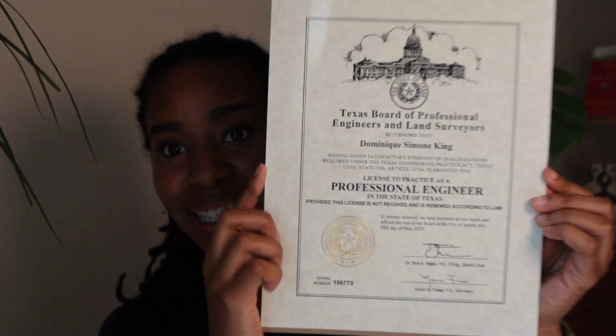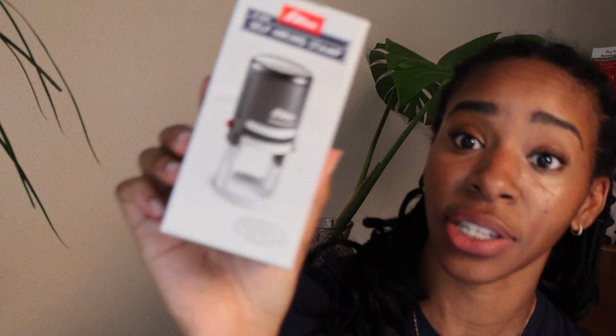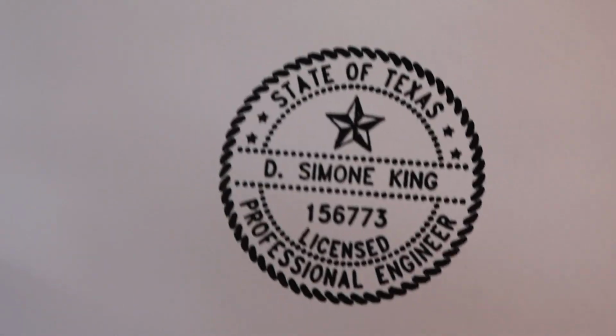Yeah, I thought it'd be fun to open it on camera. This is like 10 years in the making, so this is exciting. But there it is, guys. And I also got my stamp. So I got the mechanical stamp, or the self-inking stamp. Yeah, let me try to stamp something. Ooh, wow. It's the first thing I've ever stamped.